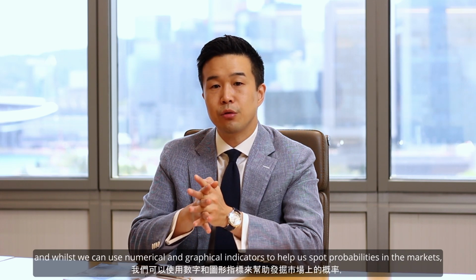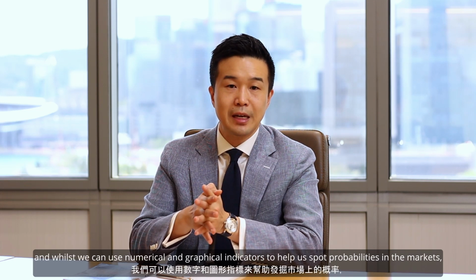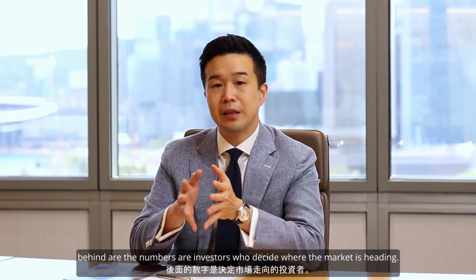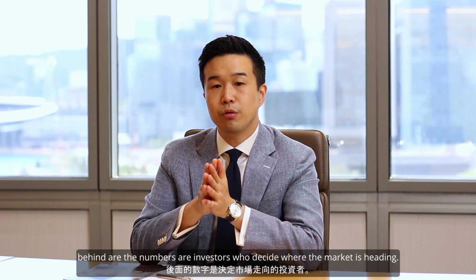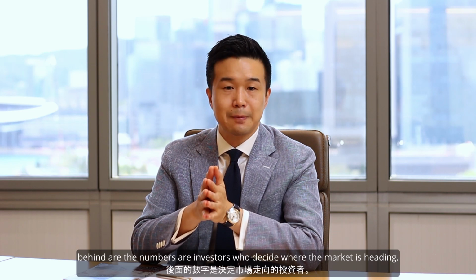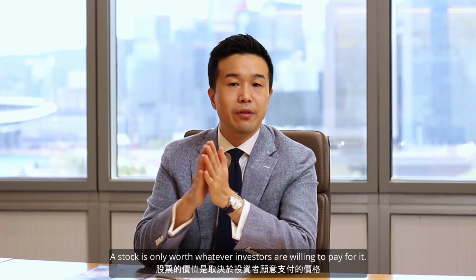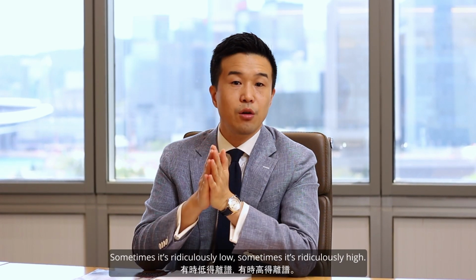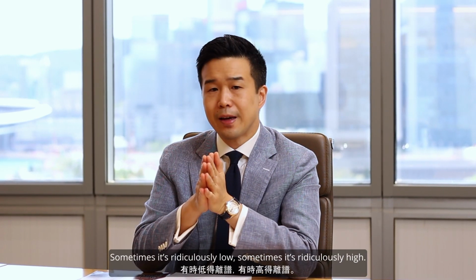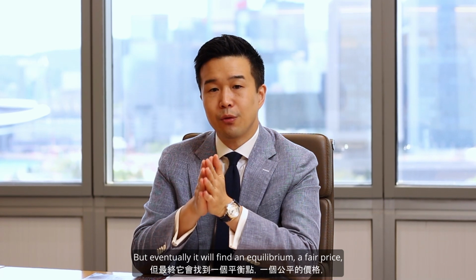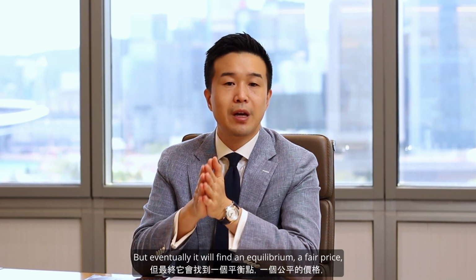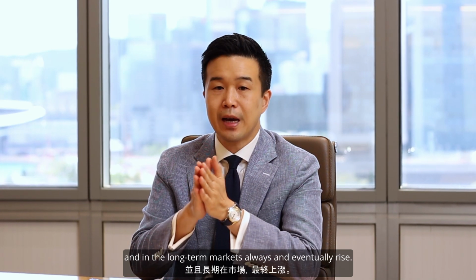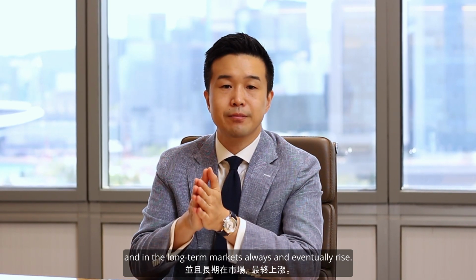And whilst we can use numerical and graphical indicators to help us spot probabilities in the market, behind the numbers are investors who decide where the market is heading. A stock is only worth whatever investors are willing to pay for it. Sometimes it's ridiculously low, sometimes it's ridiculously high, but eventually it will find an equilibrium, a fair price. And in the long term, markets always and eventually rise.